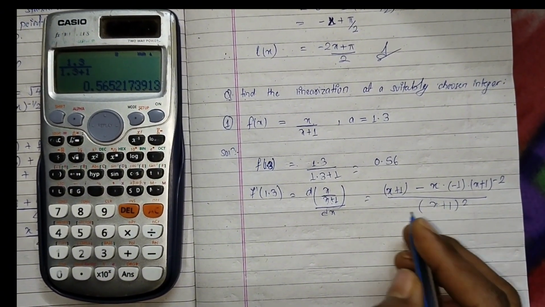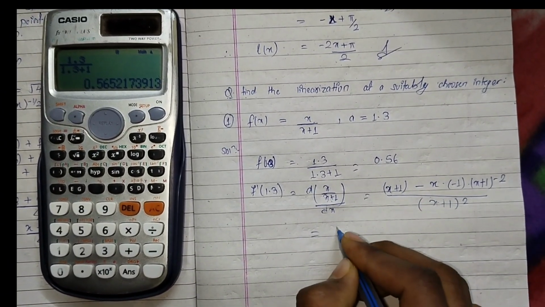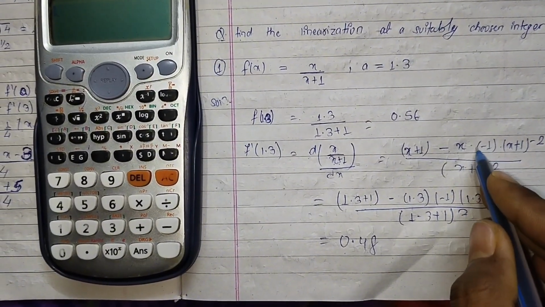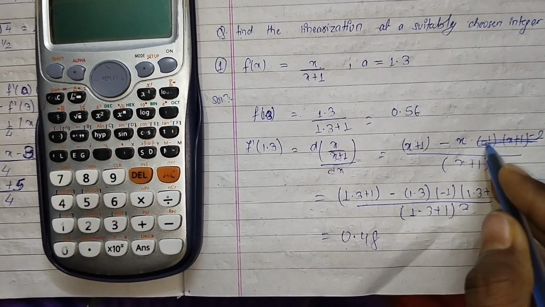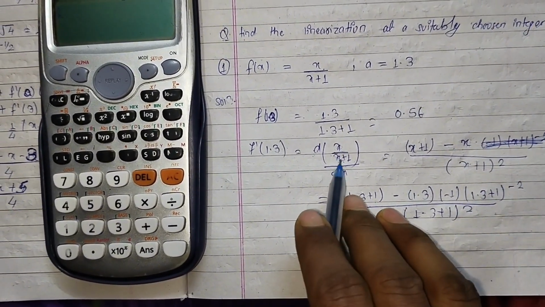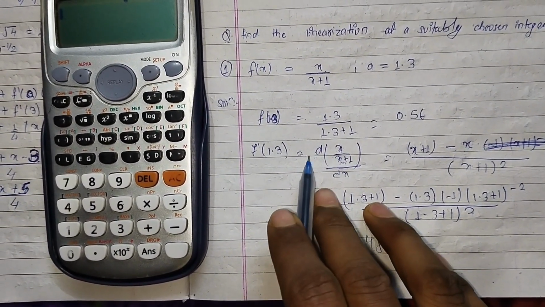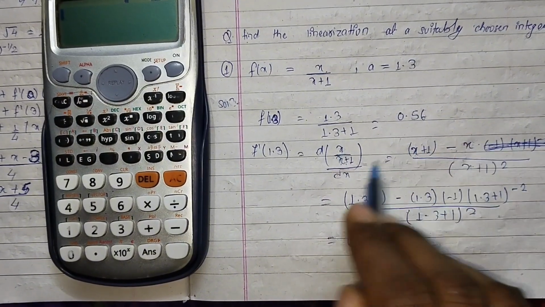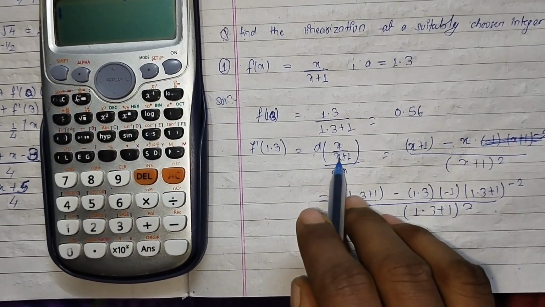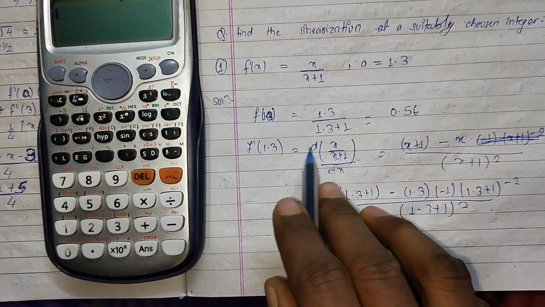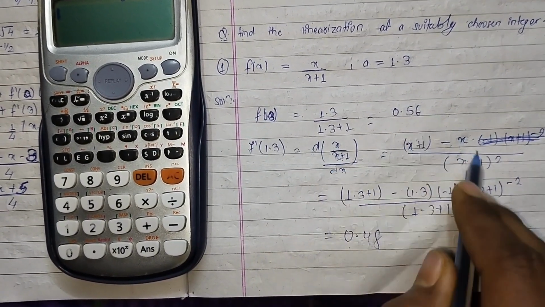So we will put the value and we will get, I'm so sorry guys, this was not correct, because x plus 1 stays outside, then the derivative of x is 1, so minus, and then x stays outside, then the derivative of x plus 1 is 1.